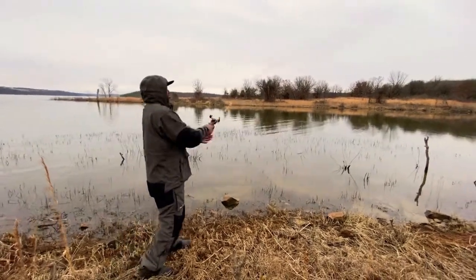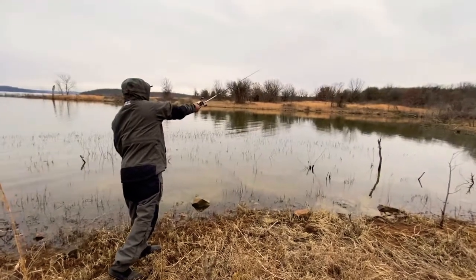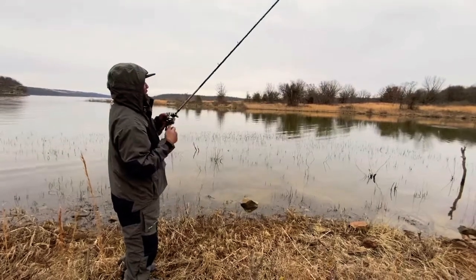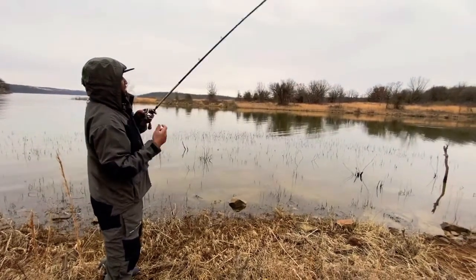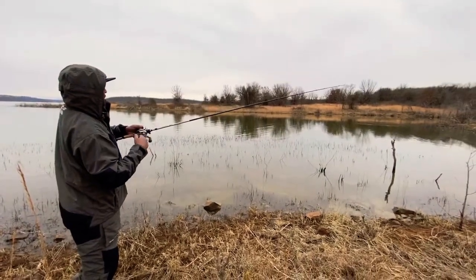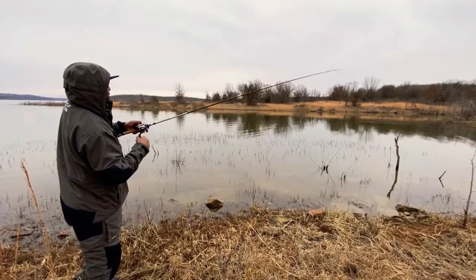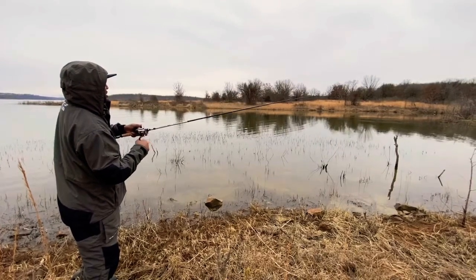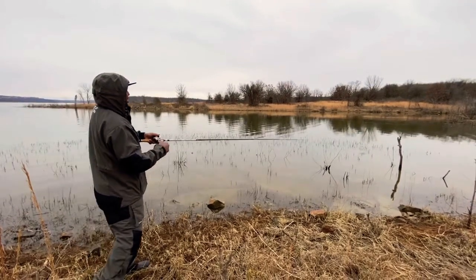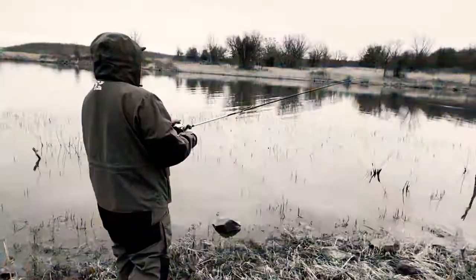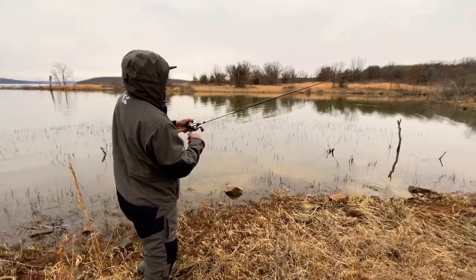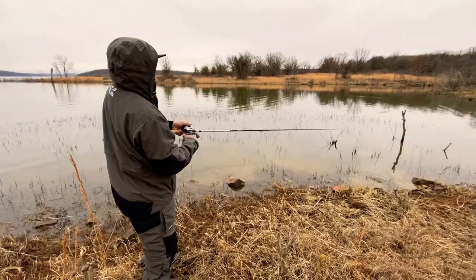All right, so we're gonna go back over here. Now I'm gonna throw it a little further into the grass line. Oh, got a little trash on it. I'll get it off there. There we go. Gotta bring it up a little bit. All right, we'll take another cast and see where we're at. Okay, we're gonna work through here to this grass line.